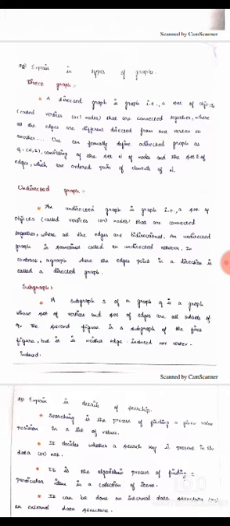One can formally define a directed graph as G equals (N, E), where G stands for graph, N stands for node, and E stands for edges. It consists of a set of nodes called N, and a set of edges called E, which are ordered pairs of elements of N. Right? Undirected graph. An undirected graph is a graph.